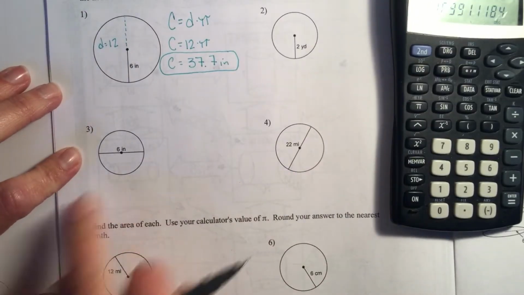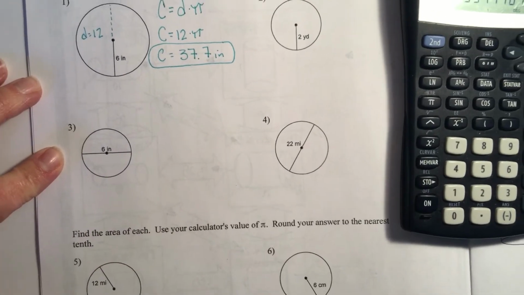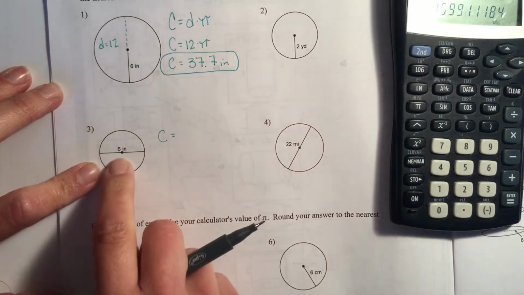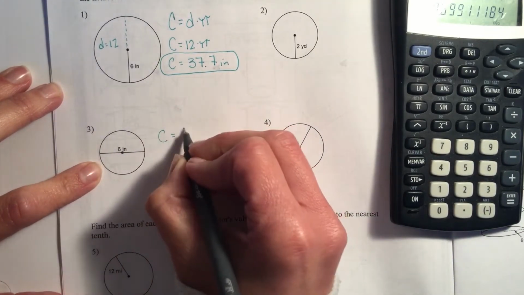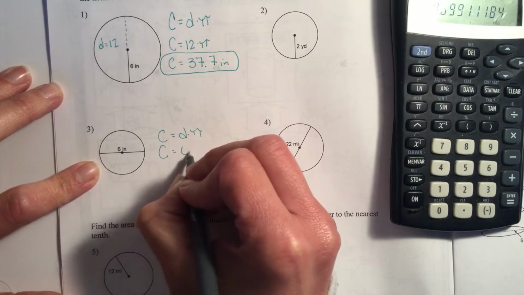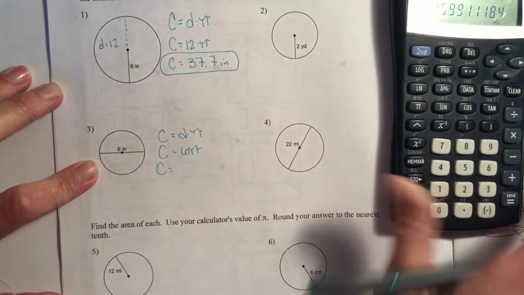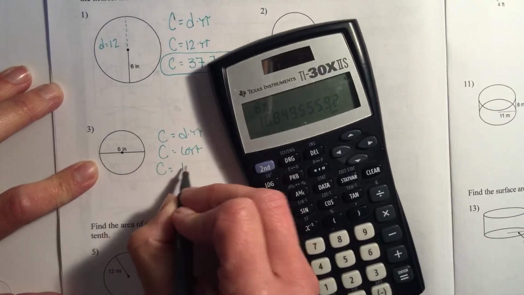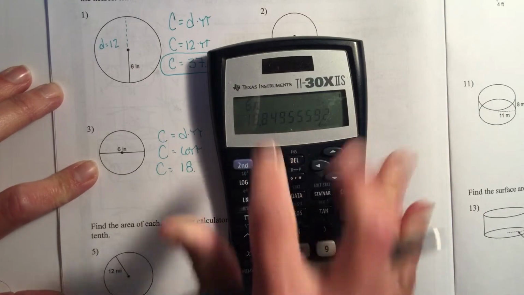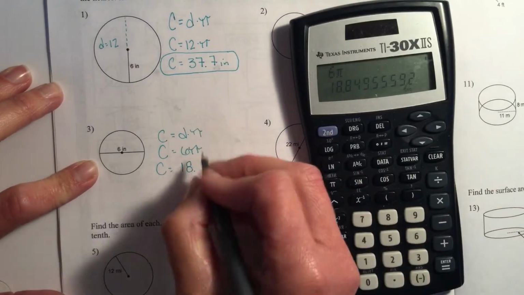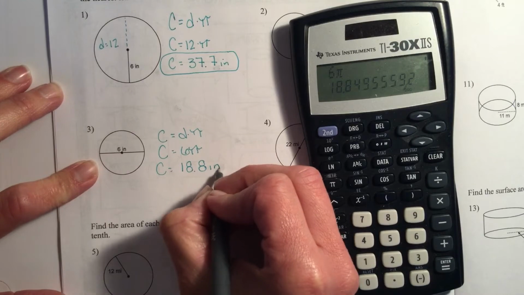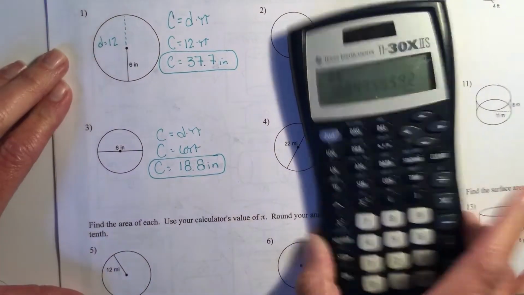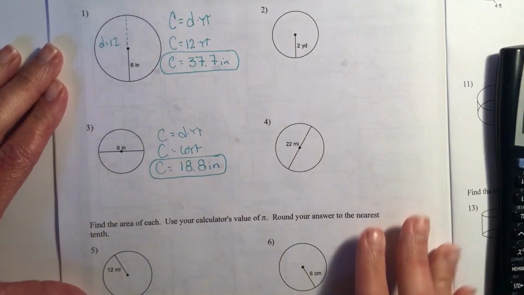Number 3. Okay, that zooms me in. We are going to find the circumference. But in this particular one, they give us the diameter. So it's diameter times pi, circumference equals 6 pi, gives me 18 point. The 4 does not make that 8 go up, so it stays as an 8, and it's inches. Okay, so you guys can do the other two and check your answers with my answers.